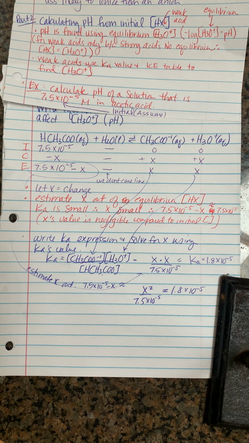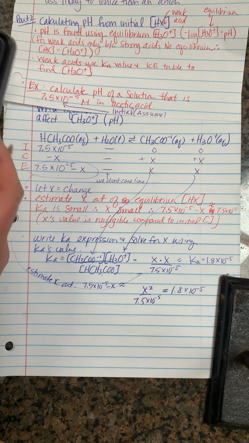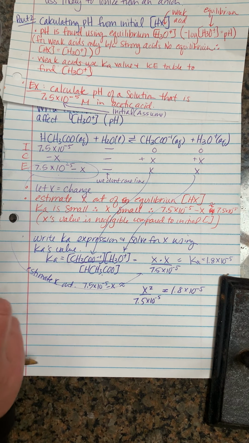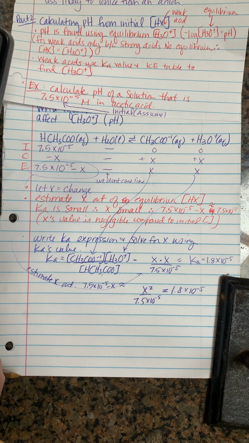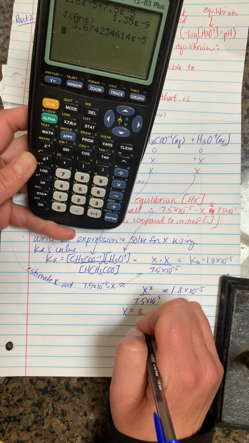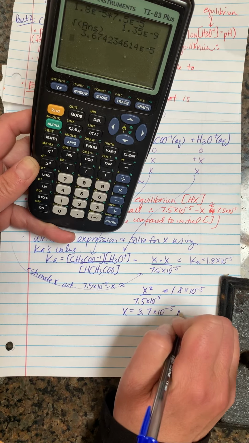So I'm going to use my calculator and say 1.8 E negative 5 times 7.5 E negative 5. And then I'll square root that. Then I get X equals 3.7 times 10 to the minus 5 molar.